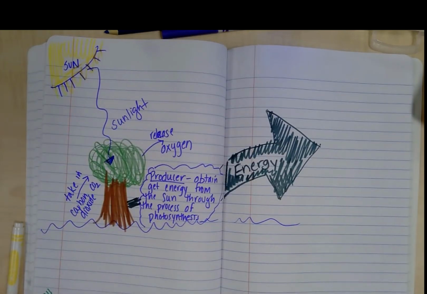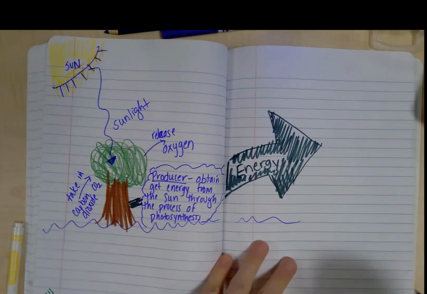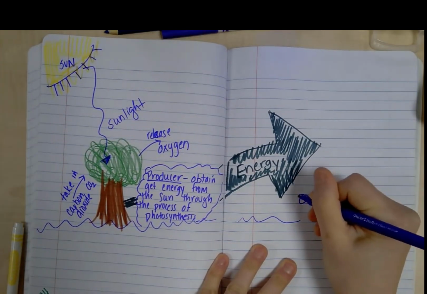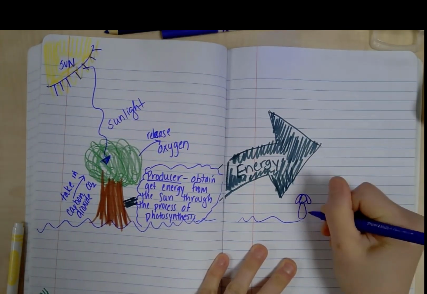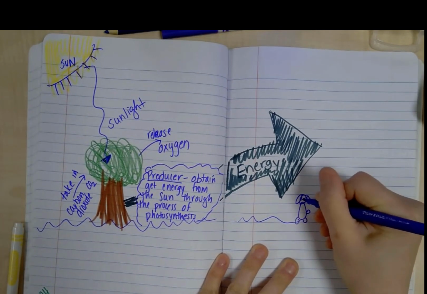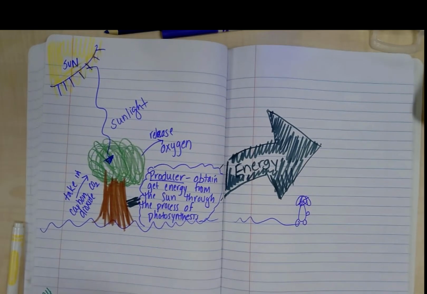So like the arrow goes into what we would call a consumer. So maybe I'll just draw like a rabbit or something like that. So bear with me on this rabbit. Or you could draw like a cat, dog, whatever, human, you name it.